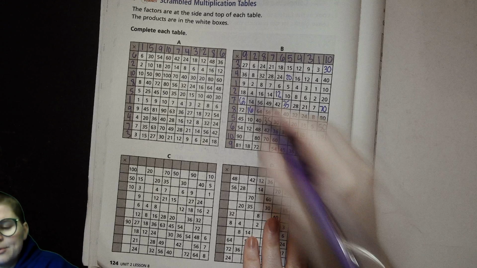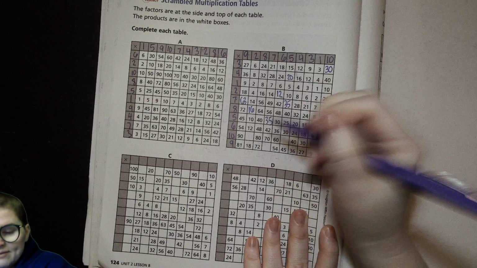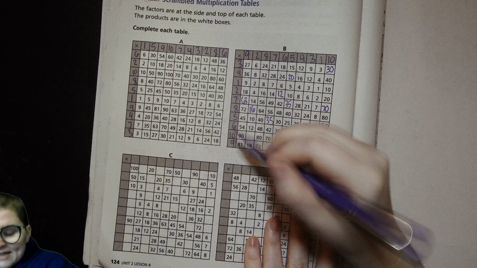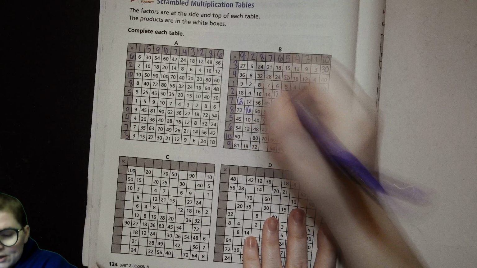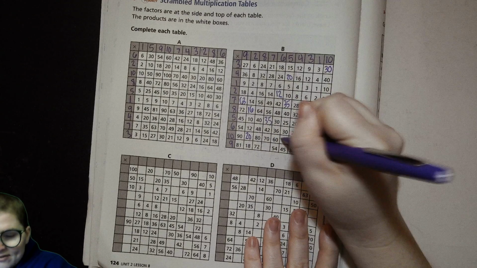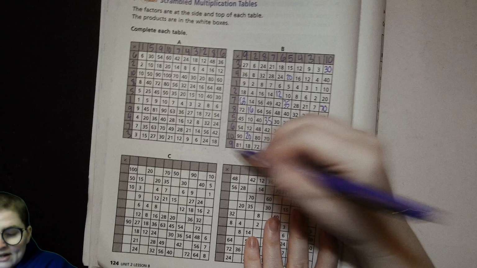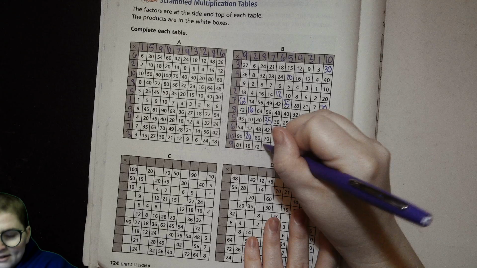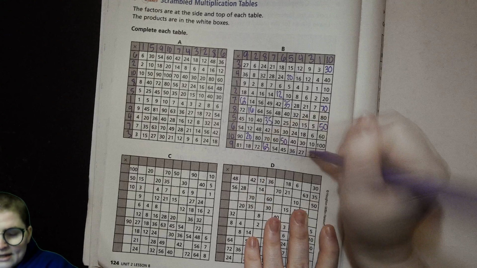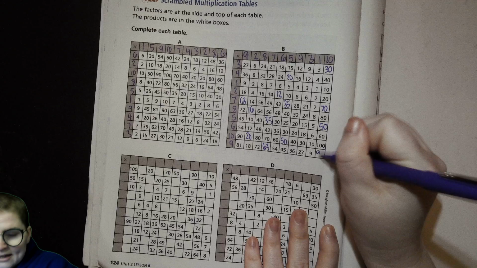I'm kind of moving down these rows now, right? 6 is all filled out. 10, so that's going to be 10 times 2, 20. 10 times 5. 10, that one's all filled out now. 9 times 7. 9 times 10, 90.